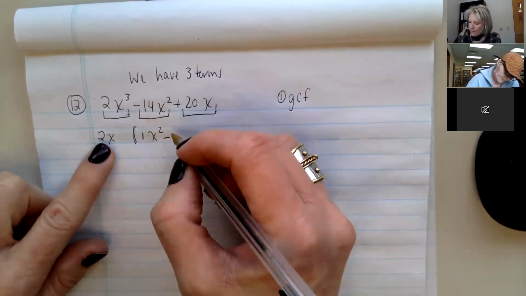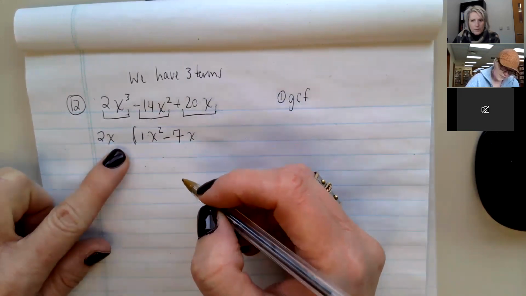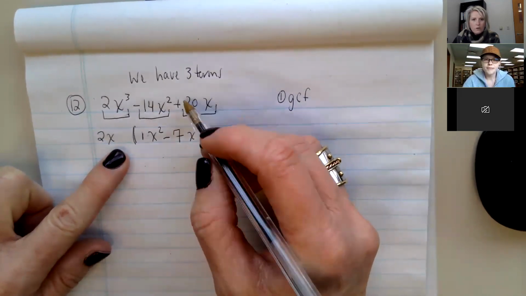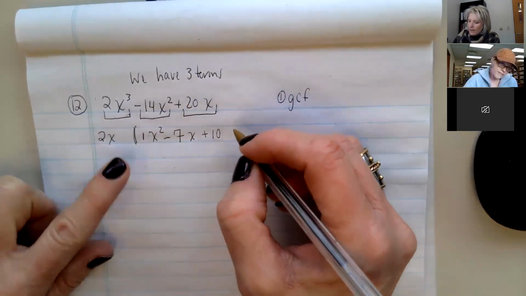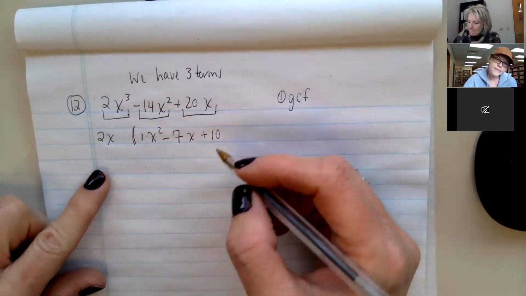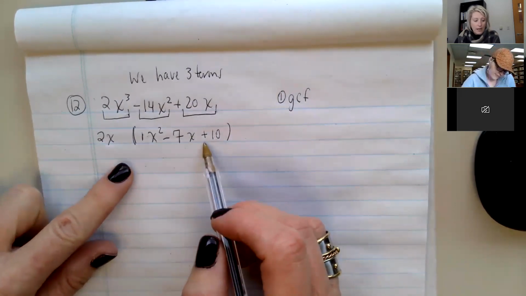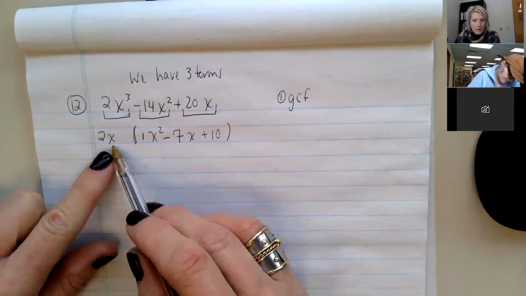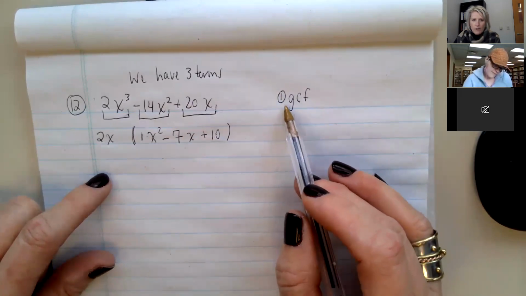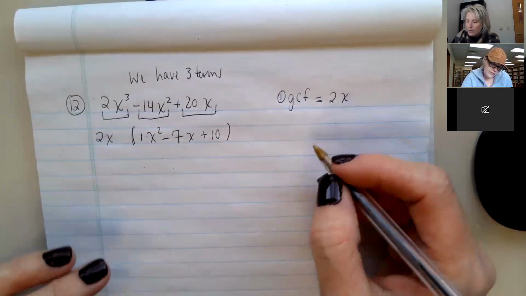14 divided by 2 is 7. And I have 1x left over. Everybody's good with that? And then plus 20 divided by 2 is a 10. And I took the only x I had, right? Okay. So I still have 3 terms. They're just simplified with what's out here. So I found my greatest common factor. My greatest common factor is 2x, just to let myself know that.